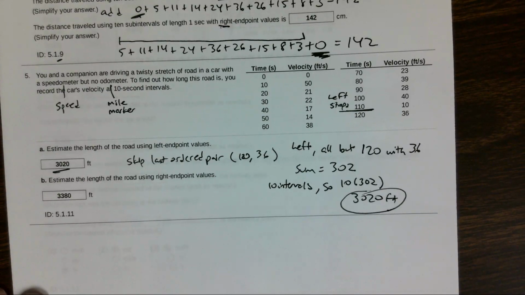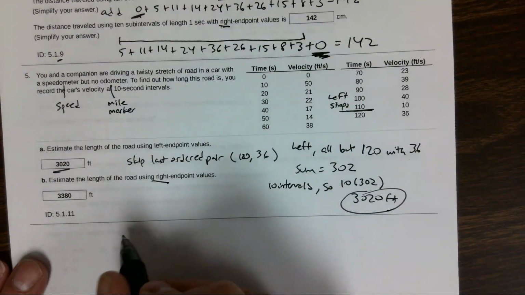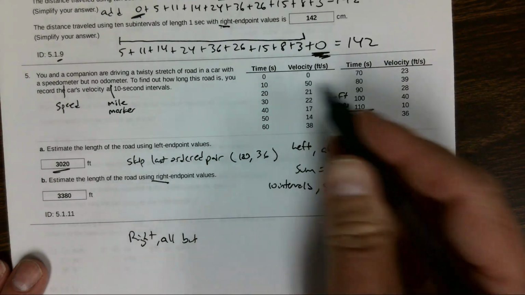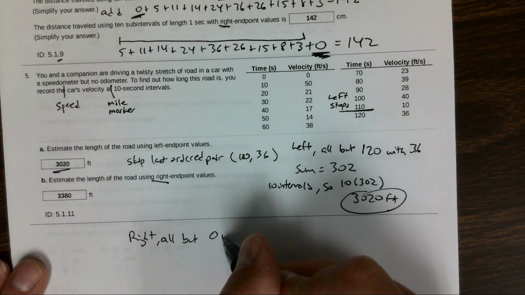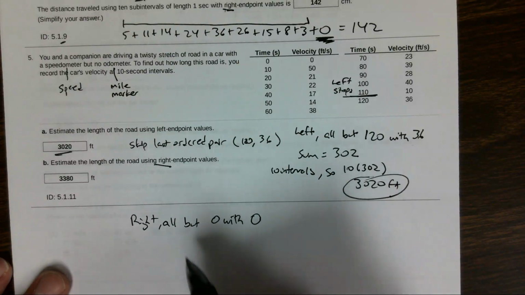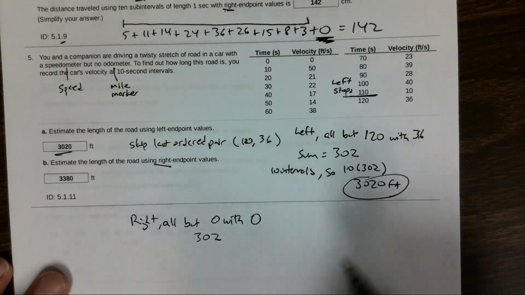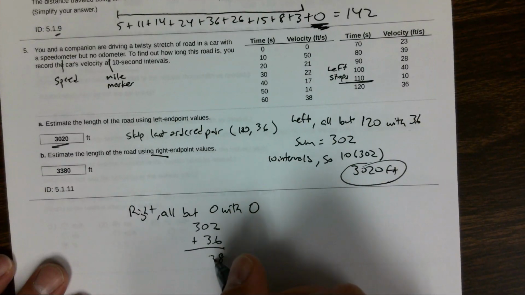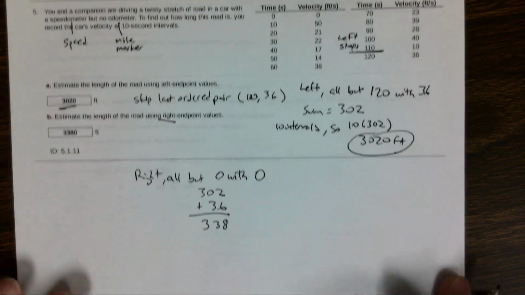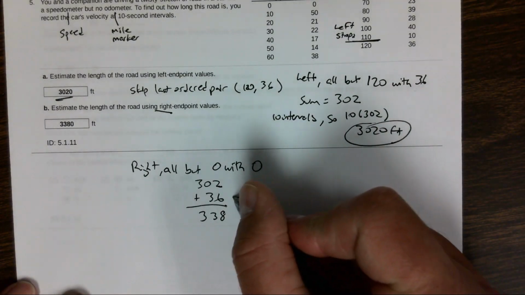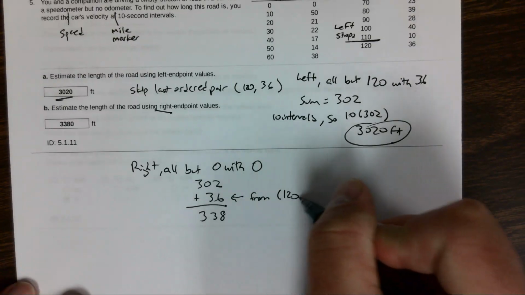Now on the next one, we're doing the right, so it's right, but all but 0 with 0. And so basically, if I take my 302 I should be able to add 36, because this is from the 120, 36.